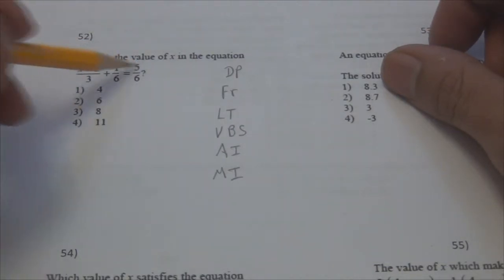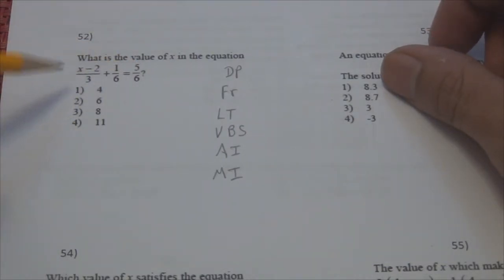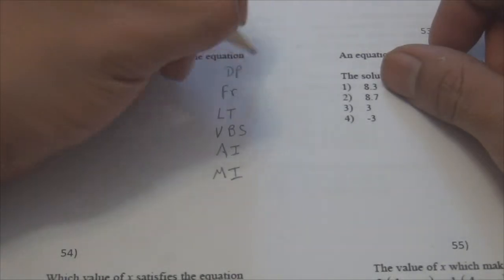So let's see. Do I have distributive property? No, right? Okay, so no.